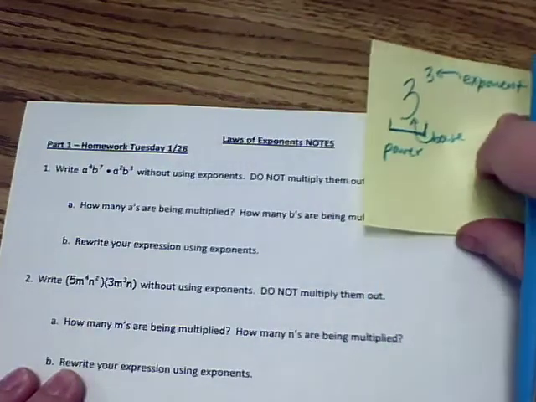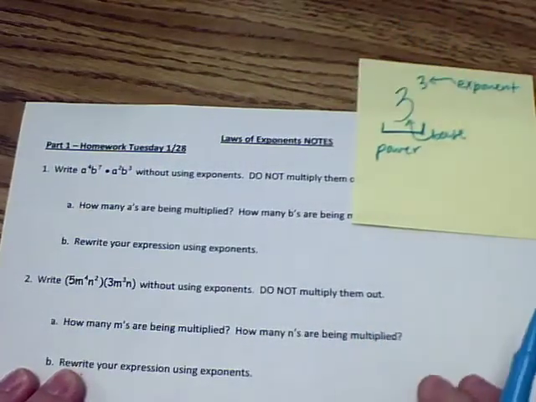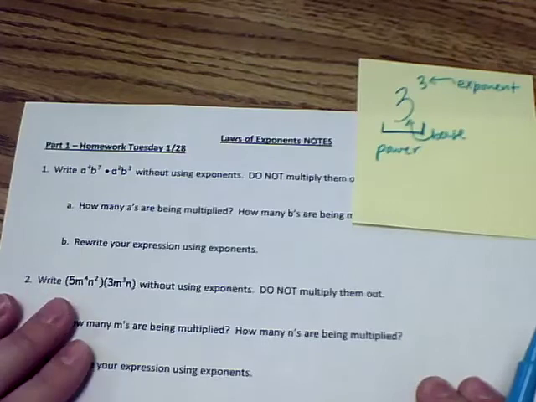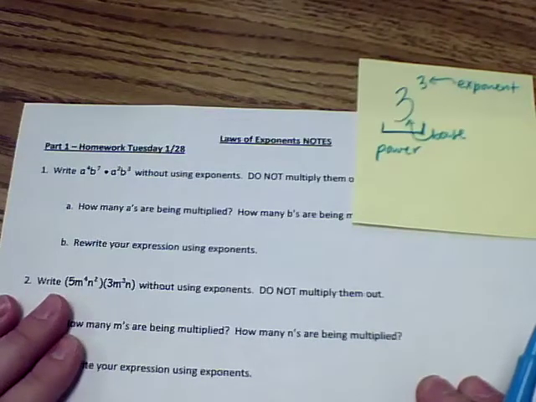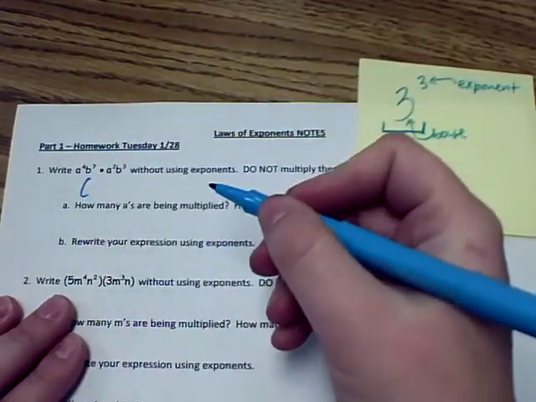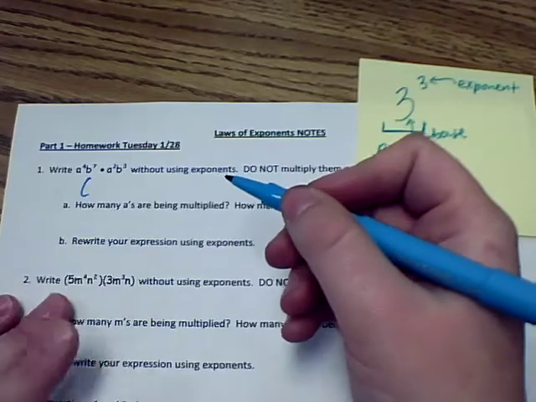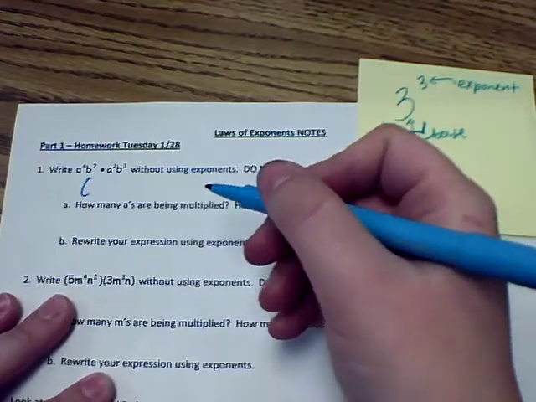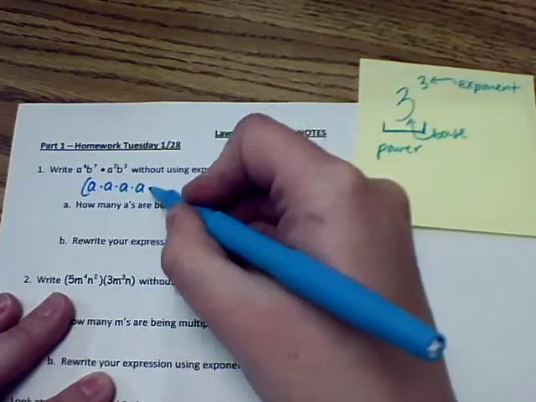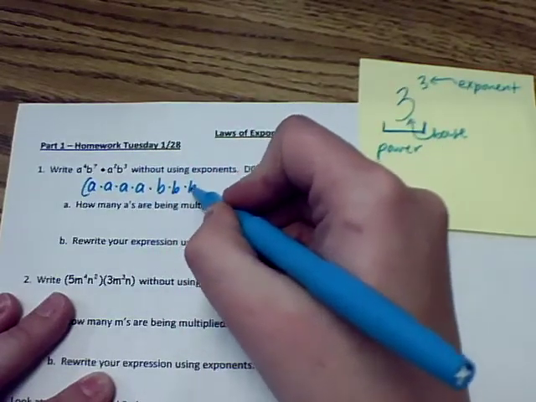So I'm going to move this out of the way. For part 1 we're looking at a to the 4th, b to the 7th times a squared times b cubed, and we want to write those without using exponents. So I'm just going to write them out by how many there are. So a to the 4th means you're multiplying a times itself 4 times. So a times a times a times a. B to the 7th, same thing, so we're going to have 7 b's.